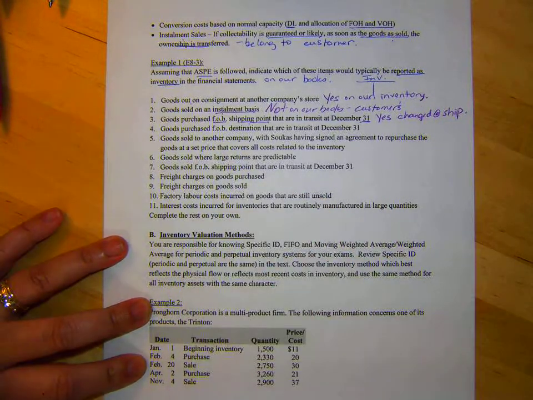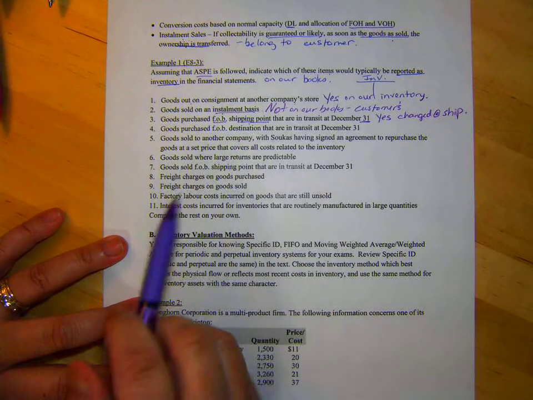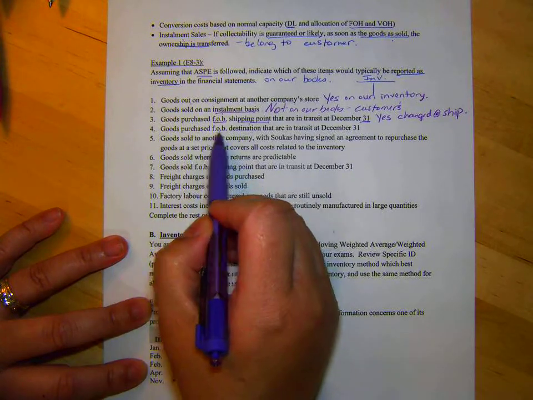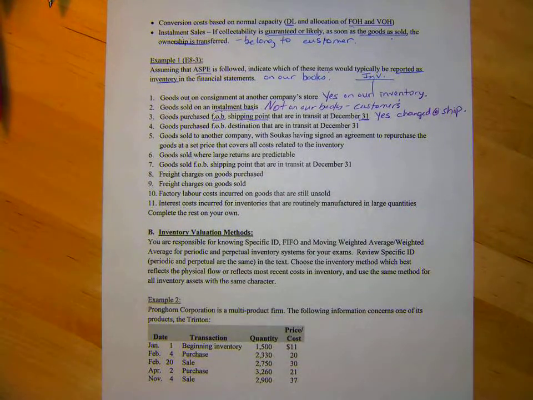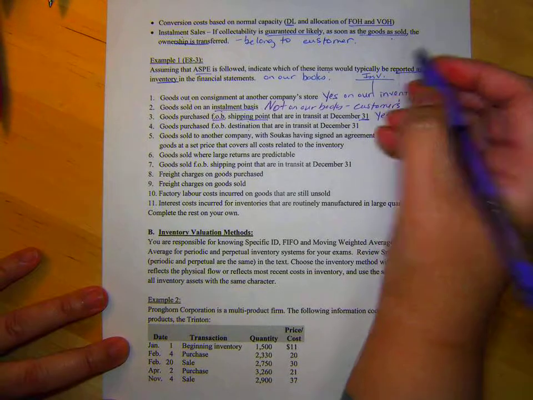Now, goods purchased, don't forget sold, that's different, right? Goods purchased FOB destination that are in transit. So we purchased some goods, FOB destination. So where does the ownership change? At destination, that's when we get it. Well, do we have it yet? So it's not ours.